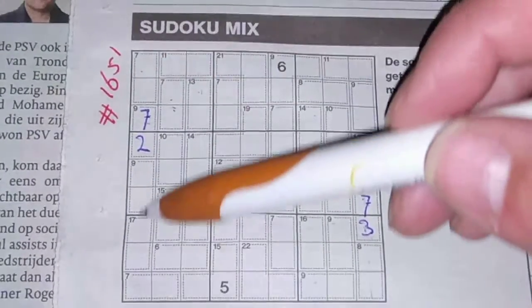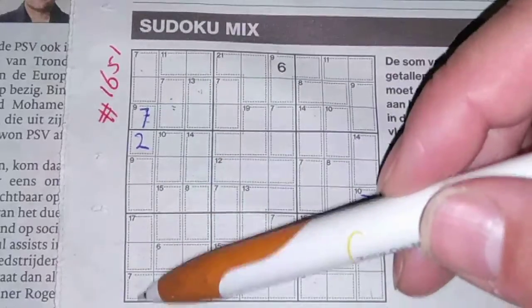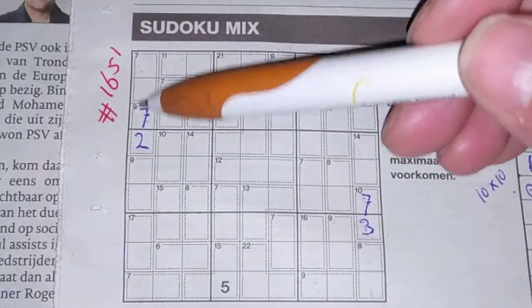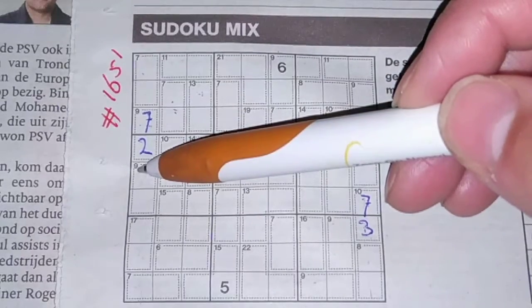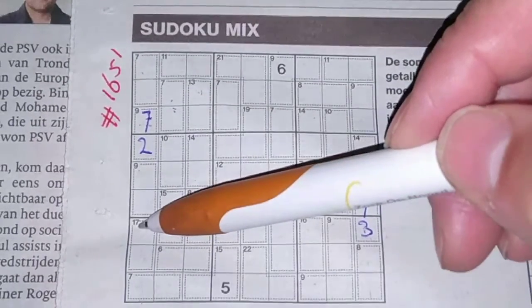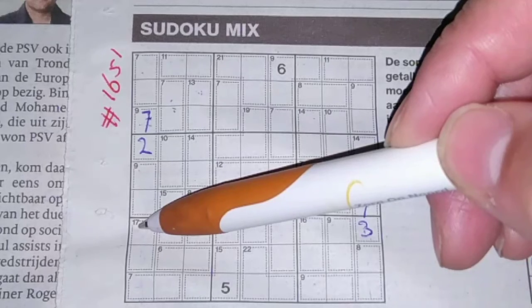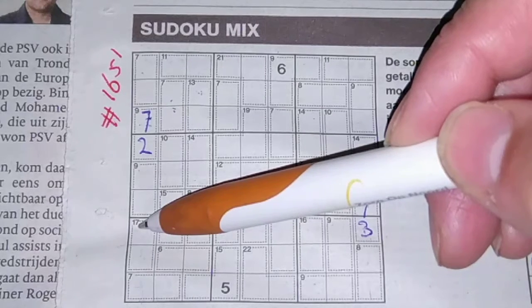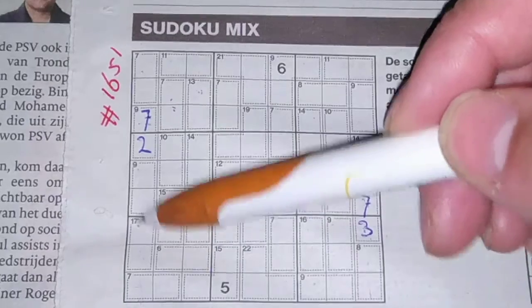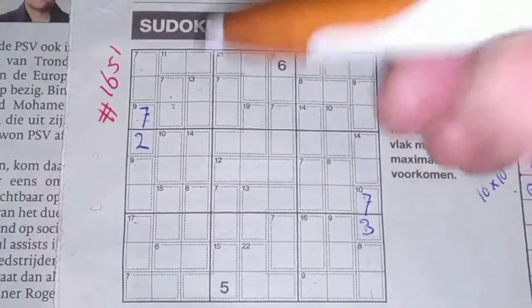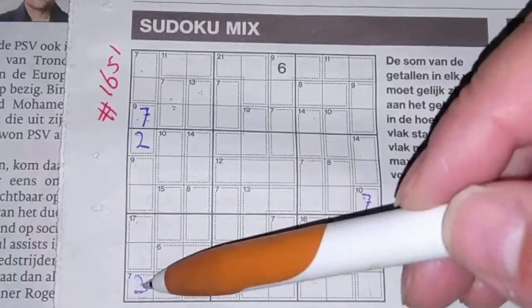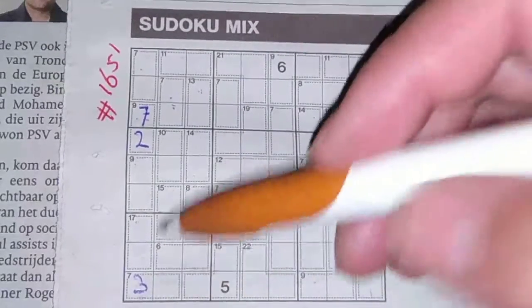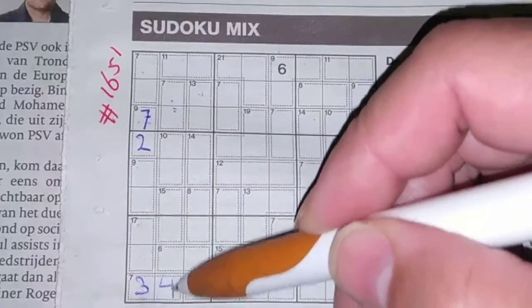Alright, so now let me do this column. 7 plus 9 is 16. Plus 9 is 25. Plus 17 will be 42. 42, that means 45 minus 42 is a 3. Yes, the combination here in the box of 7 will be 3 plus 4 is 7.